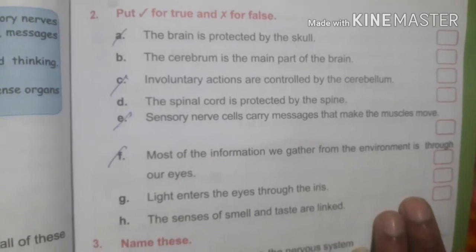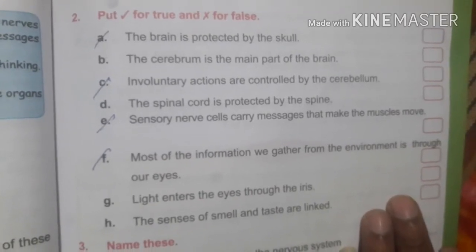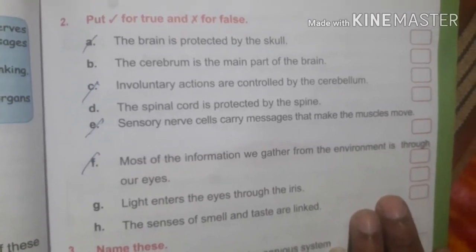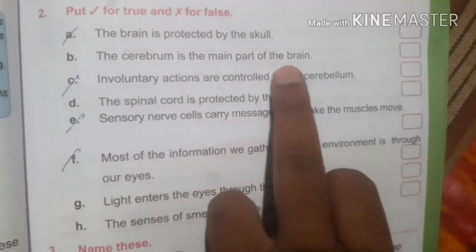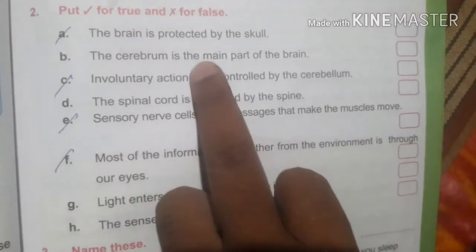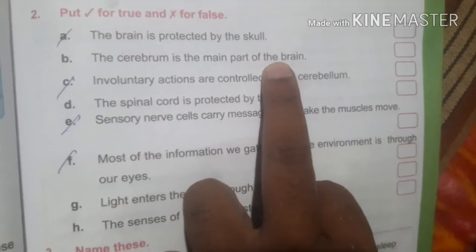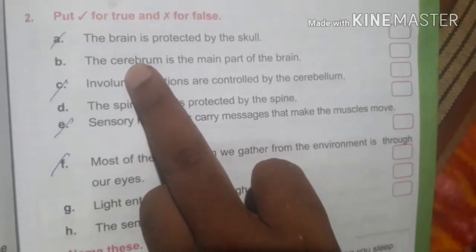Next, come to true or false. The brain is protected by skull. Is it true or false? Yes, true. Brain is protected by skull. The cerebrum is the main part of the brain, right? Correct. Why? Because it is the bigger part, cerebrum. The small one is cerebellum, right?